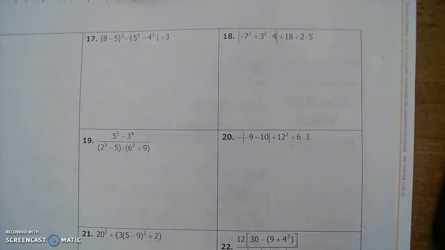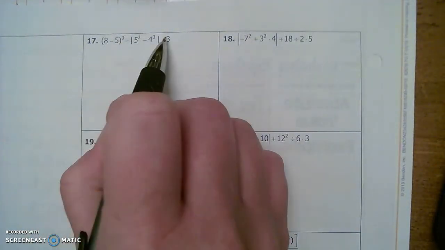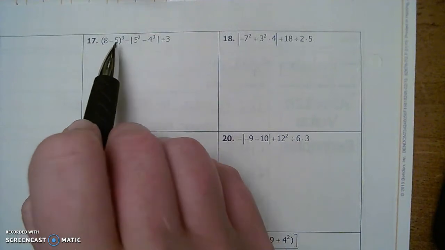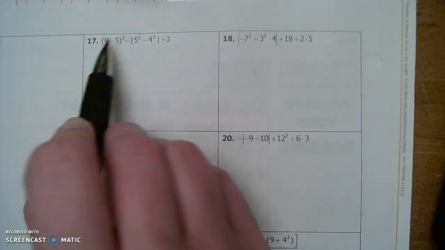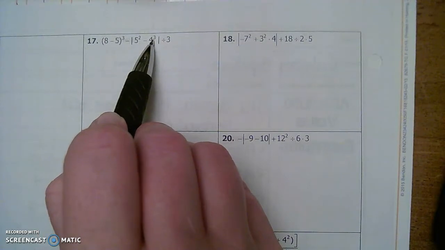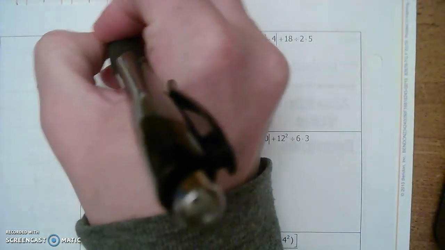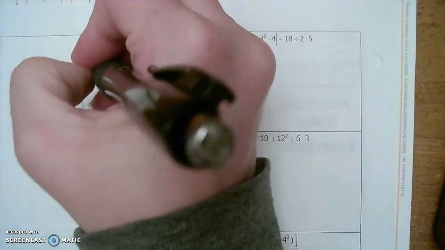These are continued from page 5. So for number 17, we have lots of grouping symbols and exponents. So what you first need to see is this cubed, third power, is on the outside of parentheses, but here these two are on the inside of parentheses. So we can do 8 minus 5 is 3, and then 3 to the third power is 27.